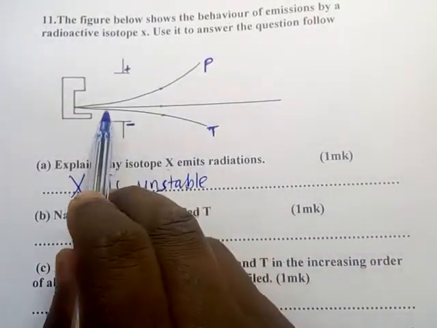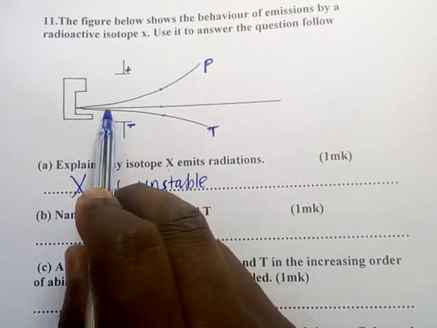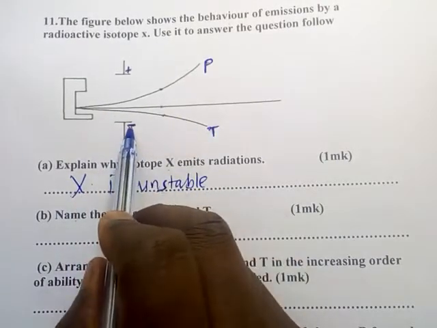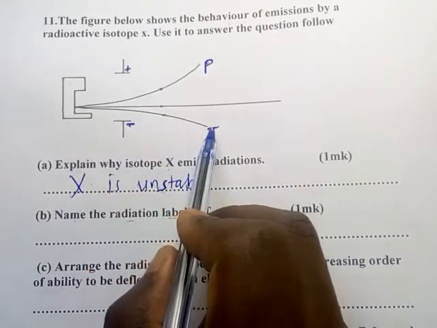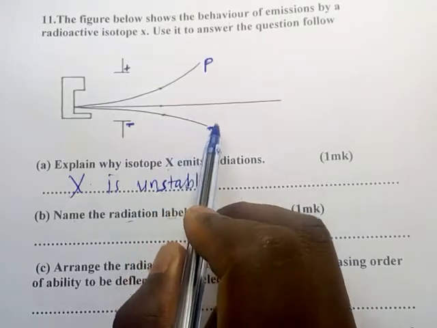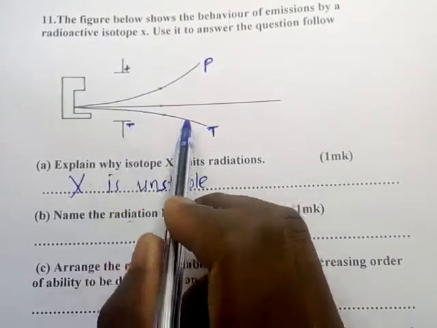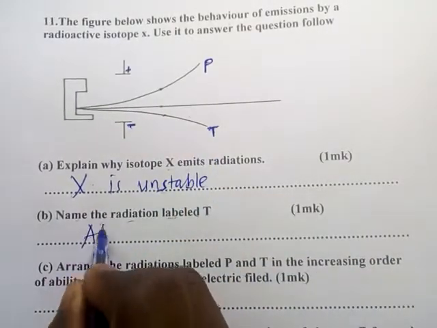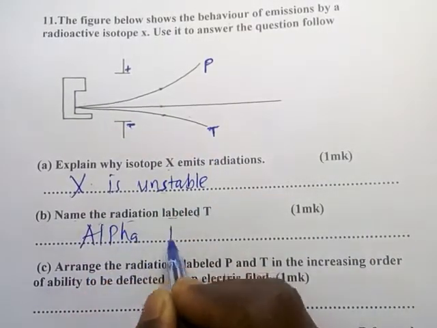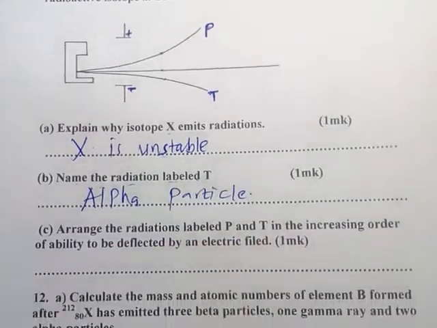Name the radiation labeled T. T is deflected towards the negative. If it is deflected towards the negative, then it is the alpha, because we know alpha is positively charged. So positive is attracted to the negative. So T is an alpha particle.